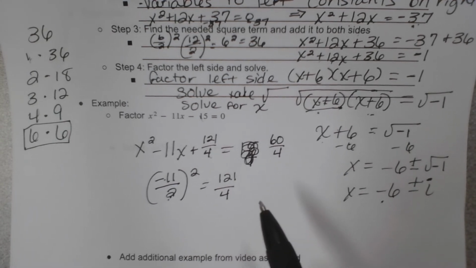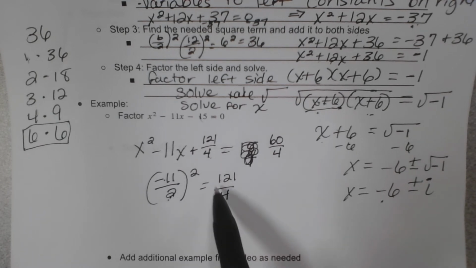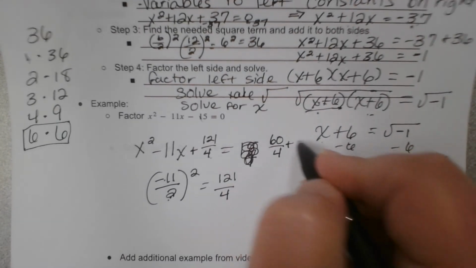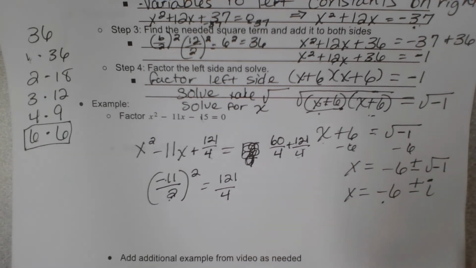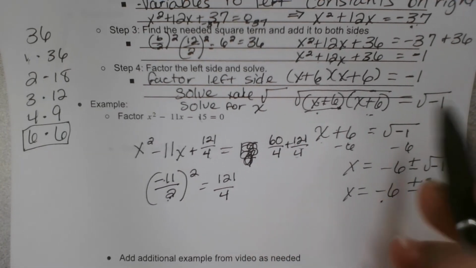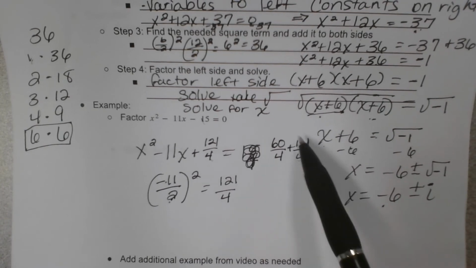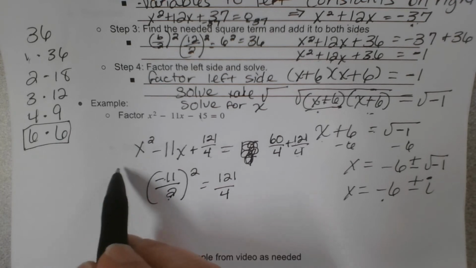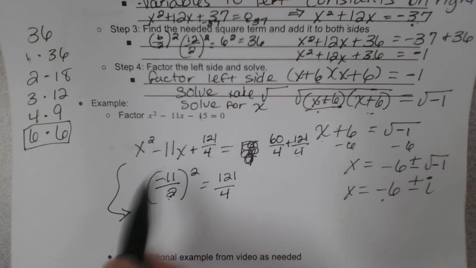So I just replaced this 15 with a fraction that has the same denominator as that one. Now, when I add this to both sides, I added it here to the left, I still have to add 121 over 4 to that right-hand side. That's what I did back up here. I added 36 to both sides, and I have to do that here even though it's a fraction. So now, I'm ready to move down here to this next level.